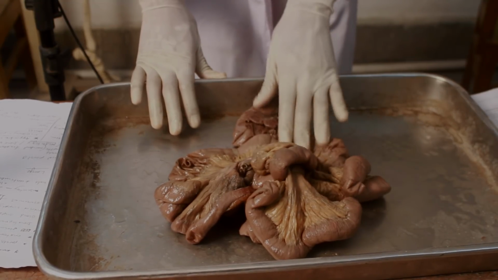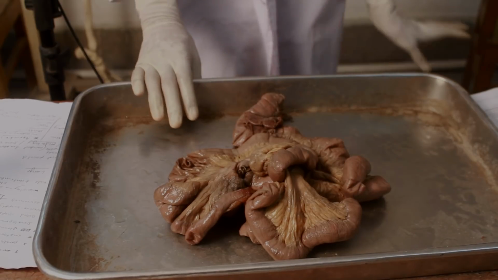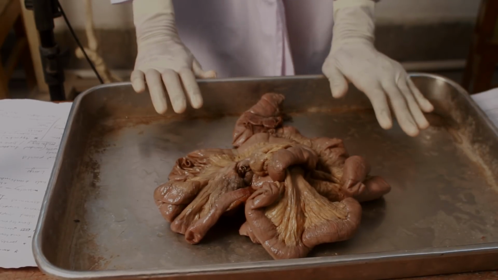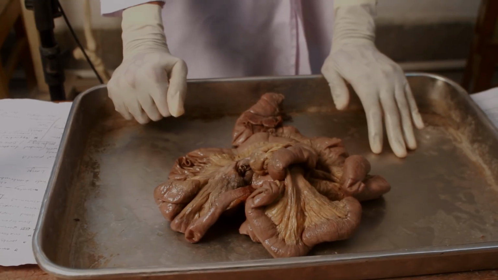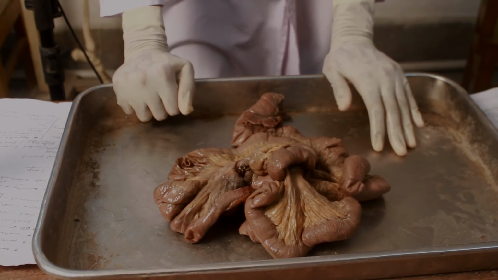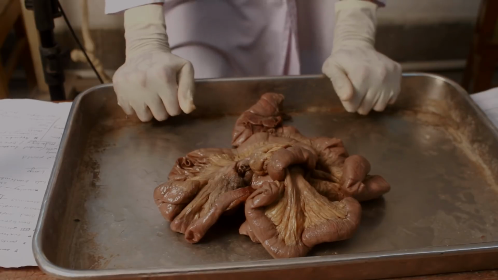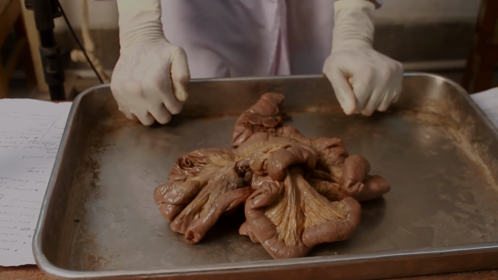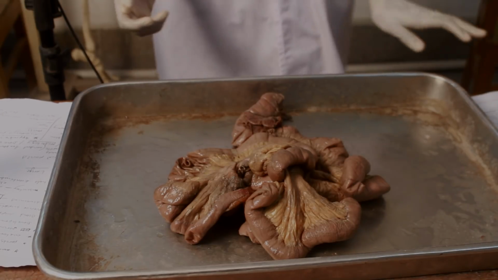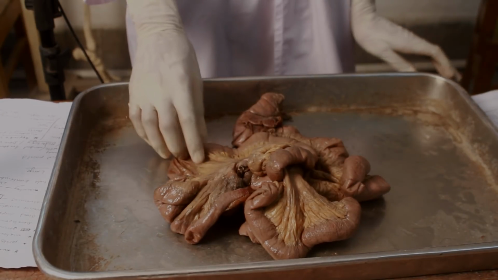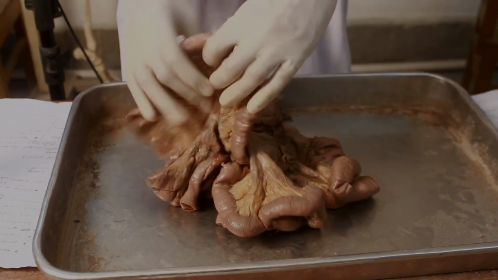And there are M cells. What are M cells? These M cells are the covering or microfold cells, with numerous membrane surface invaginations, which contain many intraepithelial lymphocytes and antigen presenting cells.